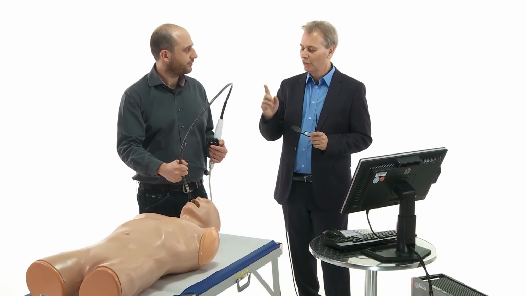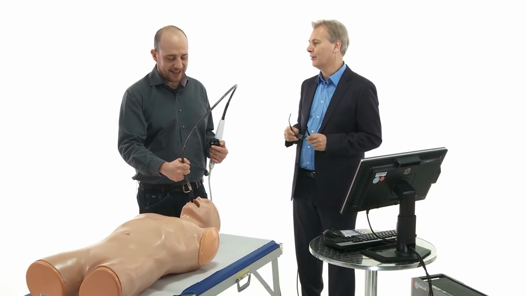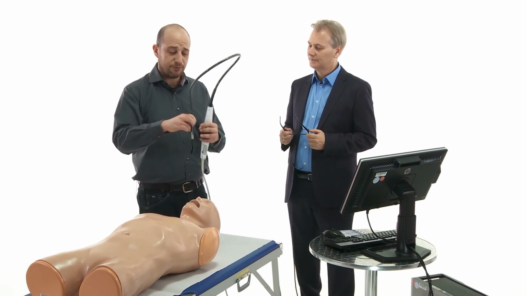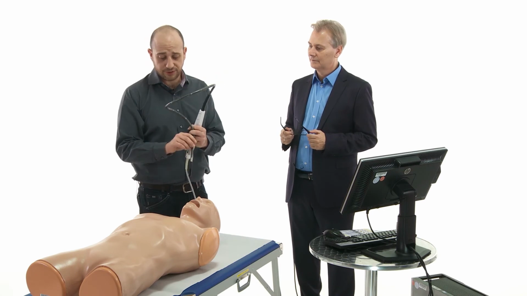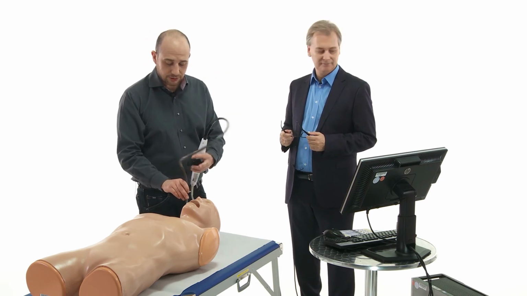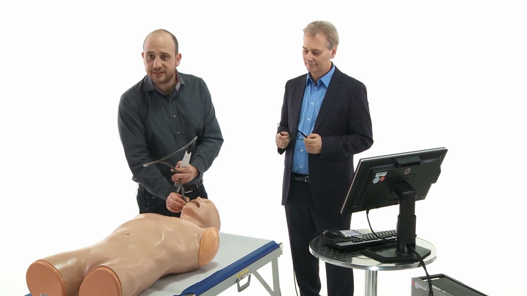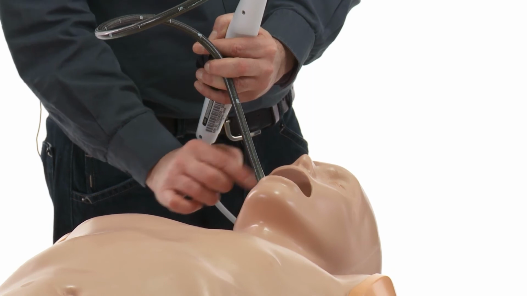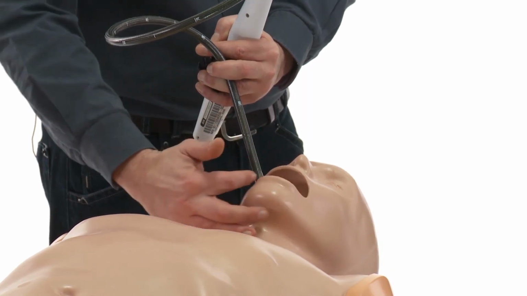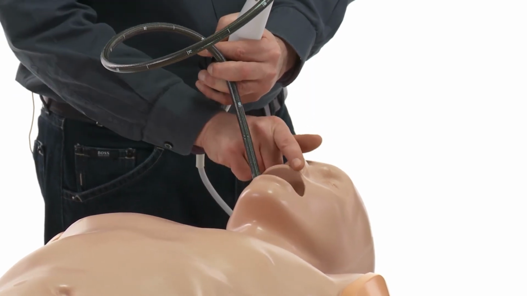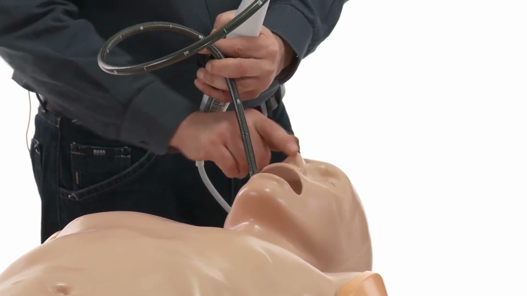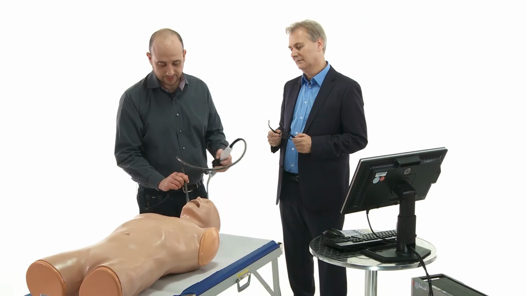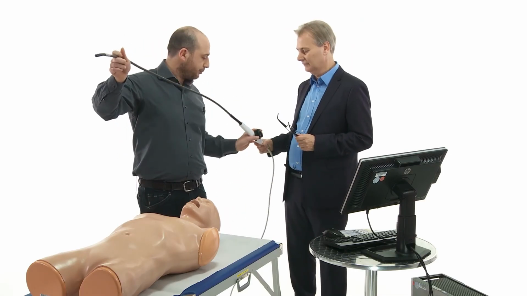The problem is... Wait, Bruno, one question. We always have the tube in the way. How do you take care of that problem? Exactly. Our nurses know that if this is the tube of the patient, we put the tube on the right side of the mouth in this position, and it will be fixed here. That means we have a very free place to introduce the TEE.